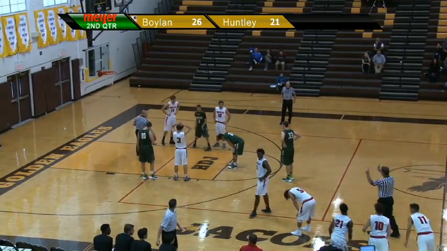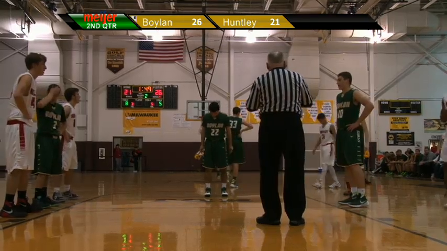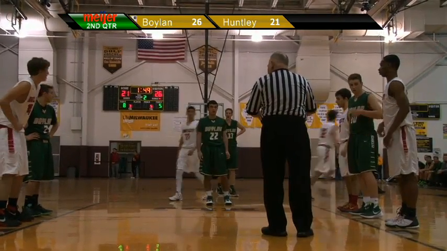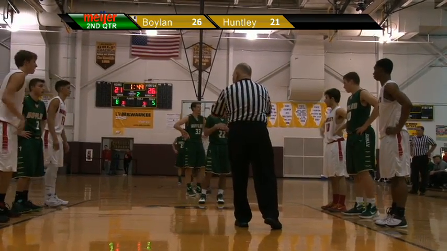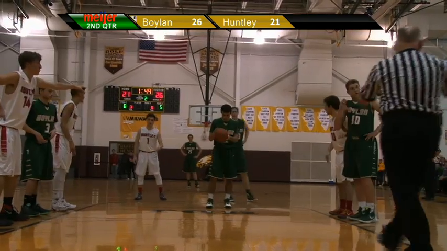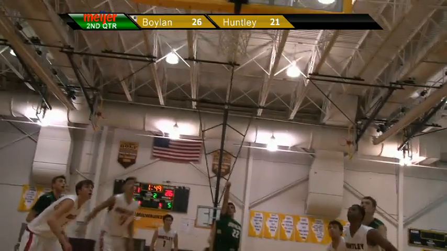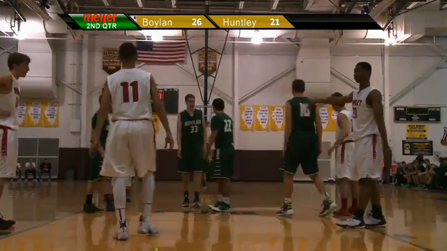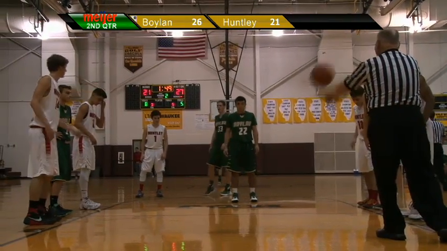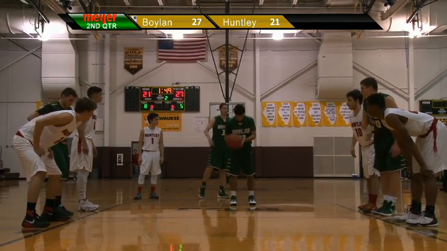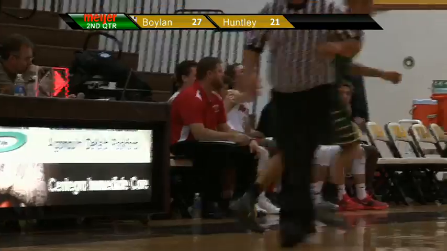Mankey with his second, the team's 8th, so one in the bonus for Reed Roulette. So Roulette will fire a pair here if he can make the first. If he doesn't make the first, then the rebound could be a possibility for Huntley. And the free throw is good, so he gets another. Boylan's free throw percentage has been solid thus far. Coming into the game, Rockford Boylan was an 88% free throw percentage as a team, so that could be a decisive factor. It appears to be thus far.